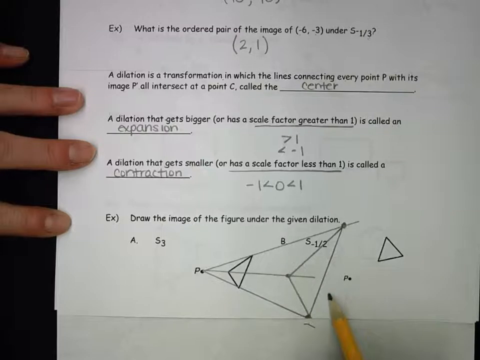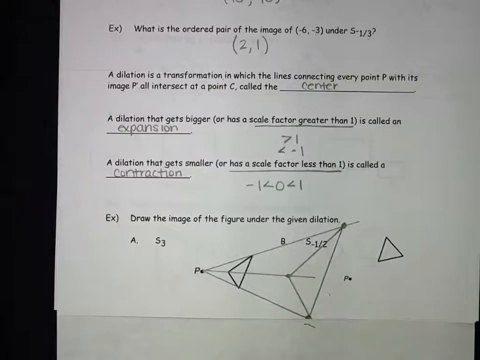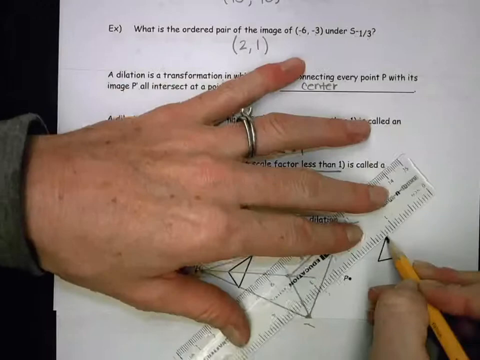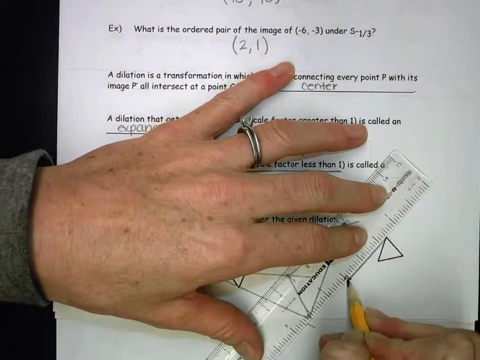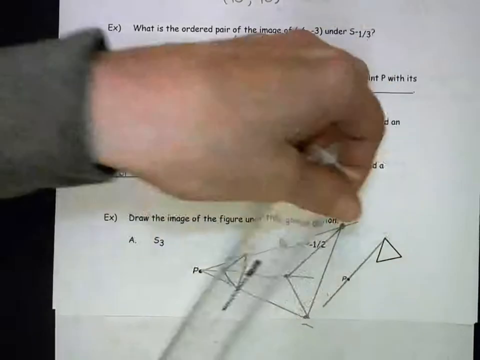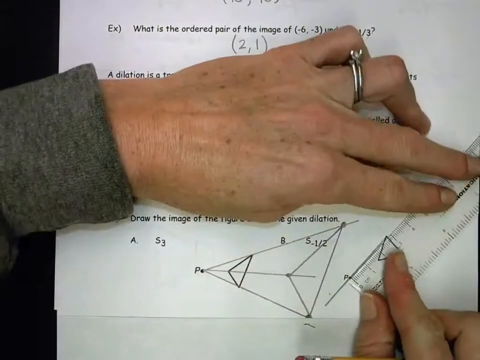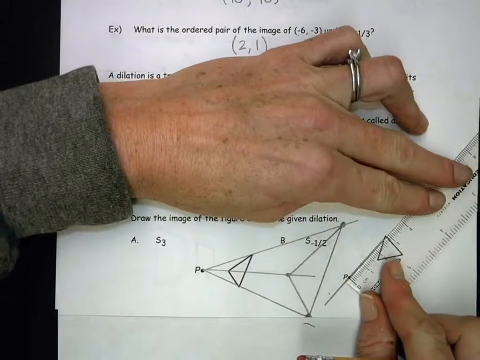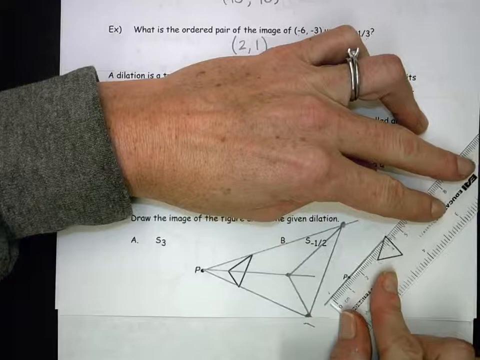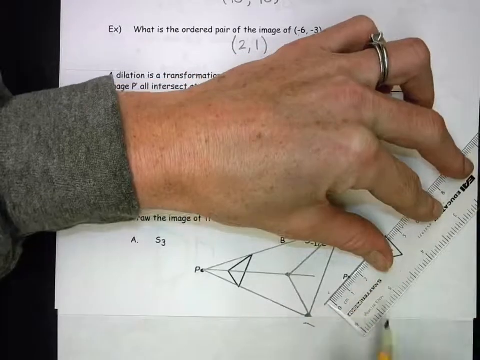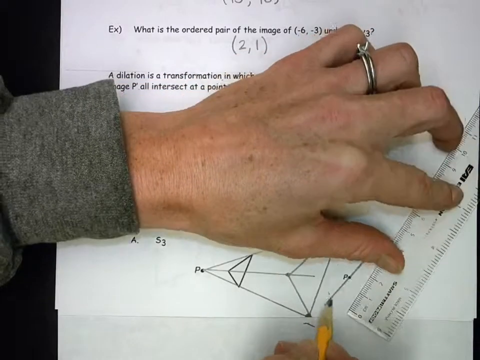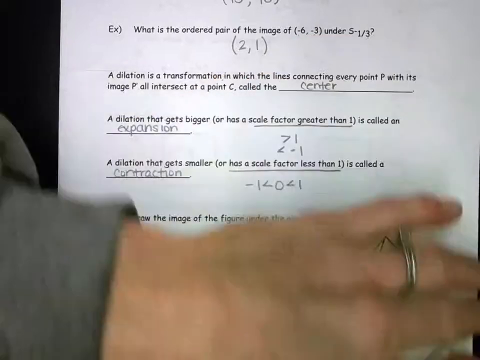So my new figure will be over here. If you take a look, the first thing I'm going to do is connect a point to P, but I'm then going to extend my line the other direction. I'm going to measure that distance. It is about 3 centimeters. Half of 3 is about 1.5. I'm then going to measure 1.5 the other direction and put my new point.